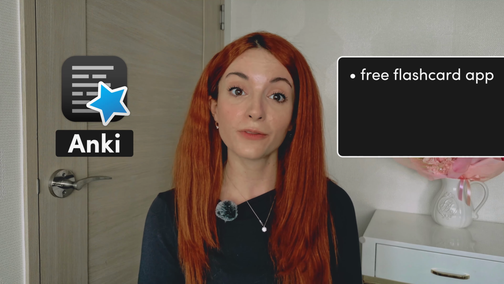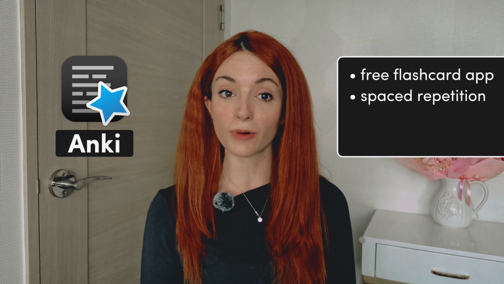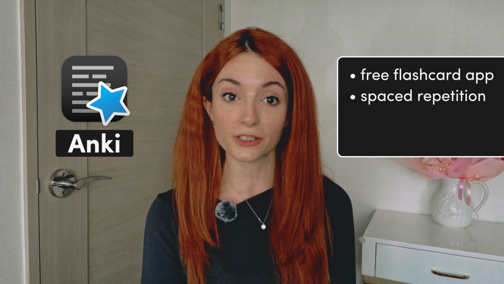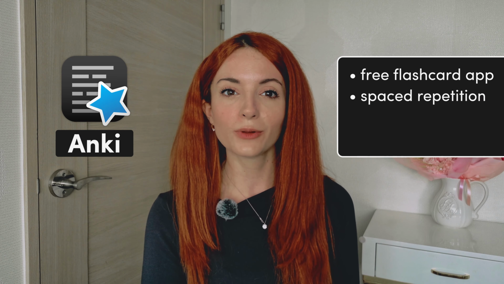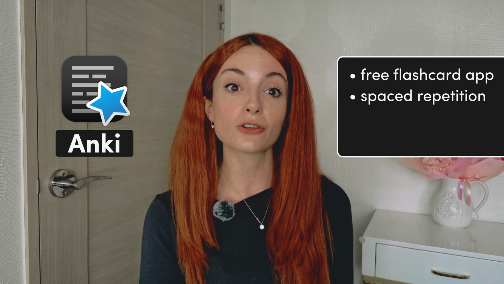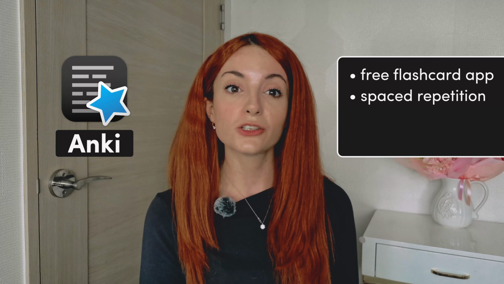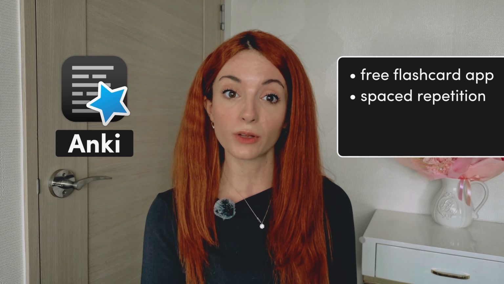My favorite free tool is the Anki app. It is a free flashcard app that actually uses spaced repetition to help you remember new words more efficiently. And what I really love about the Anki app is that it keeps track of what you're struggling with, and it shows you these words more often until you really know them well.